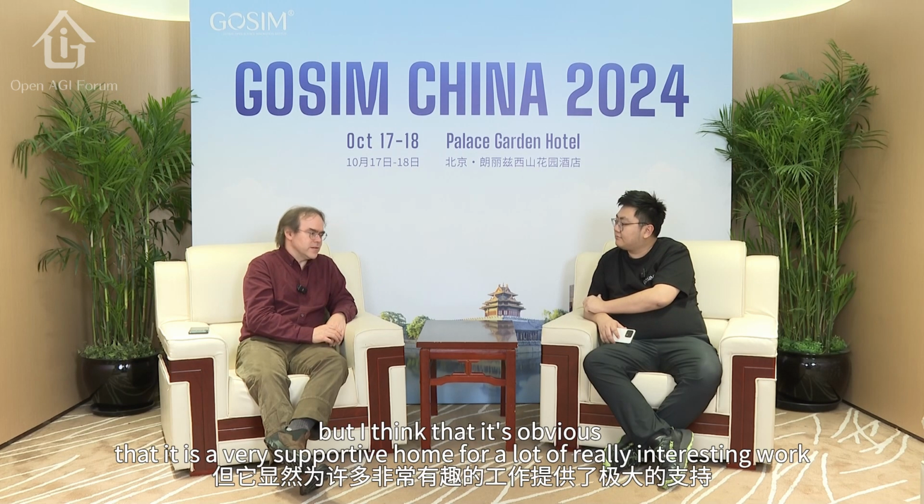So that's what I'm saying, is that people assumed they were going to have to go along with the whole proprietary software model. And people don't think that anymore, right? You've got all of GitHub, which is basically dedicated to promoting development of open source software. They make all of their tools, all their stuff available for open source projects. GitHub itself isn't open source, but I think it's obvious that it is a very supportive home for a lot of really interesting work.